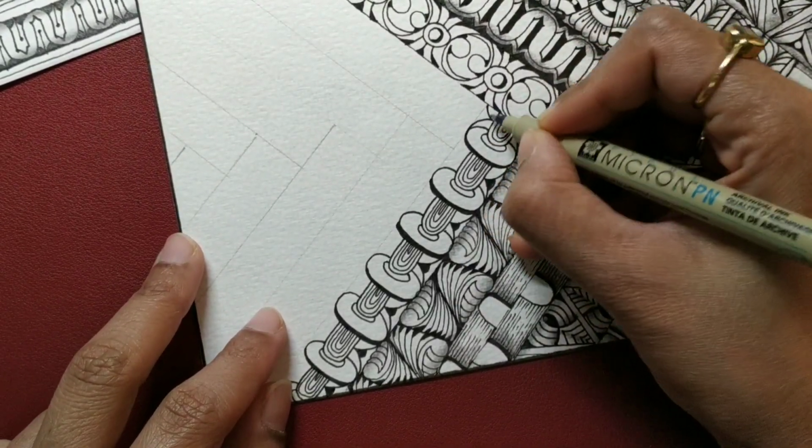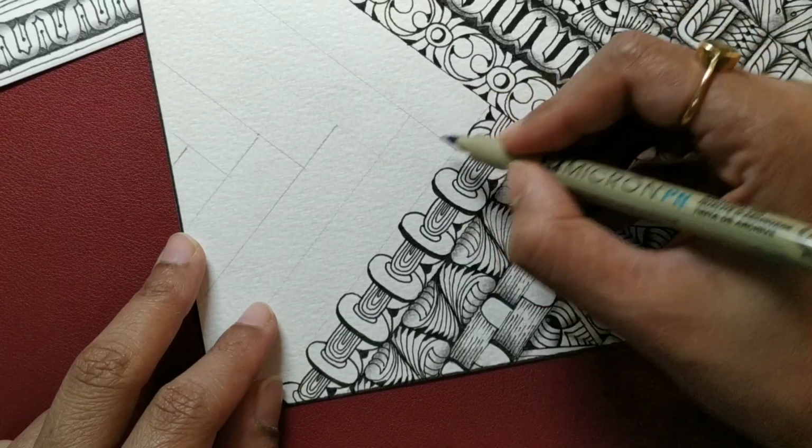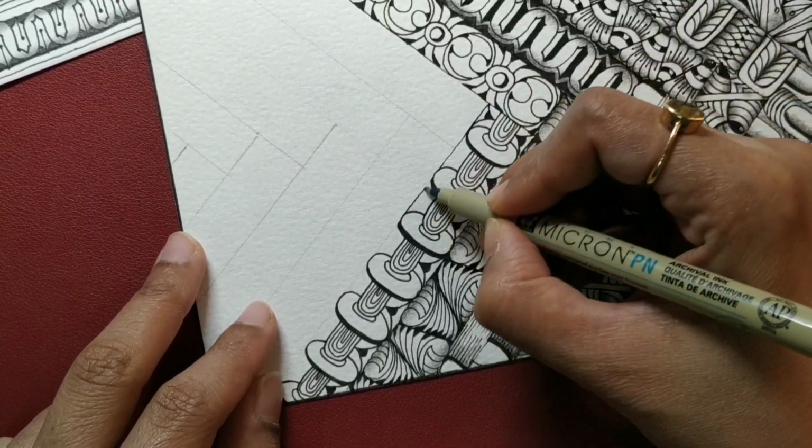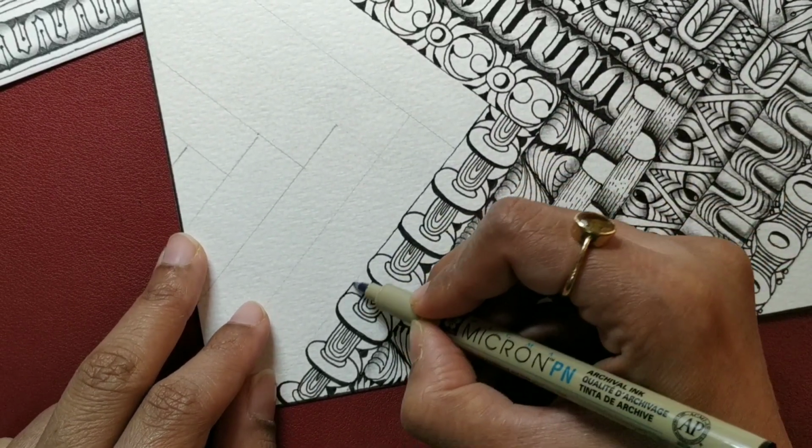Again moving on to the other side. So I'm just drawing a U shape, V shape, and adding a small moon inside.